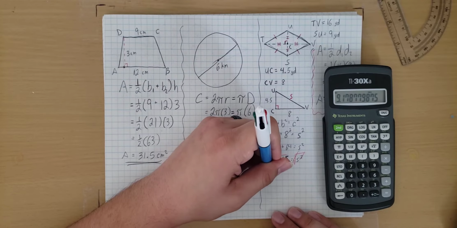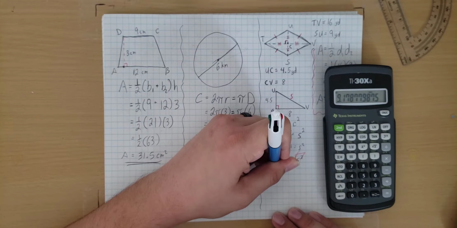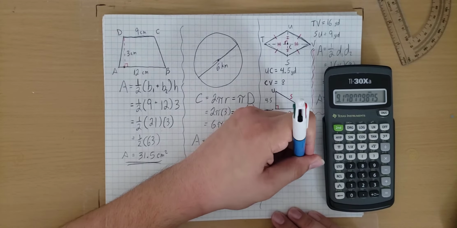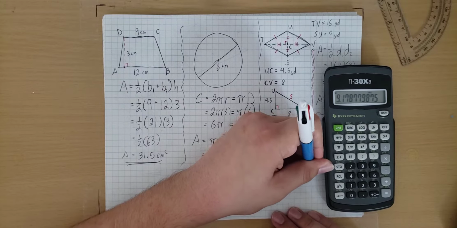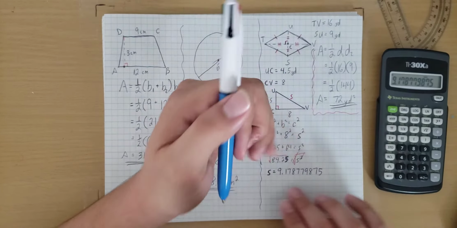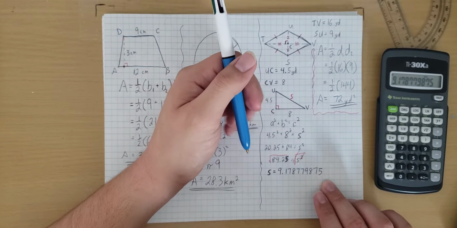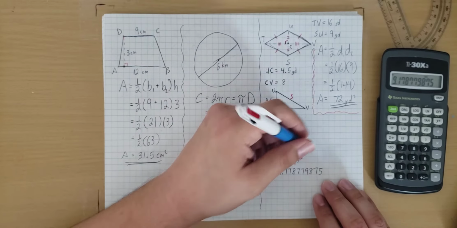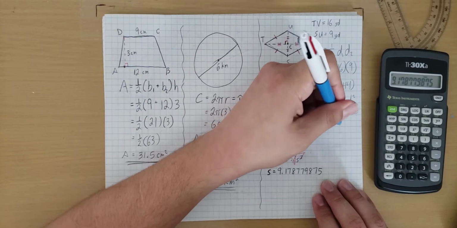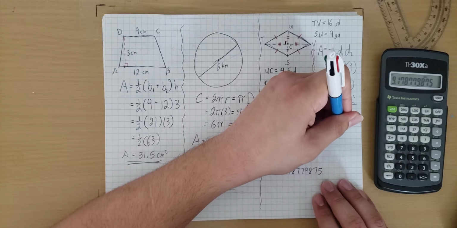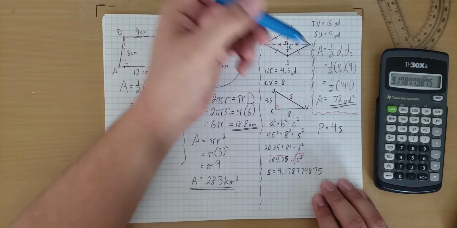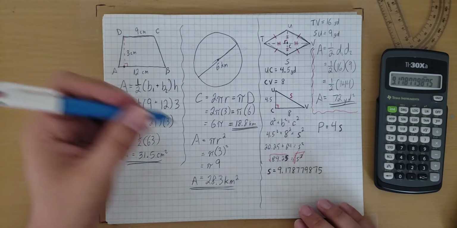So the S is equal to 9.178779875. So again, since this represents the side length, and the perimeter for let's put it over here, perimeter is equal to 4 times the side length. Since all 4 sides are congruent, just multiply the side length by 4, and that gives us your solution, the perimeter.